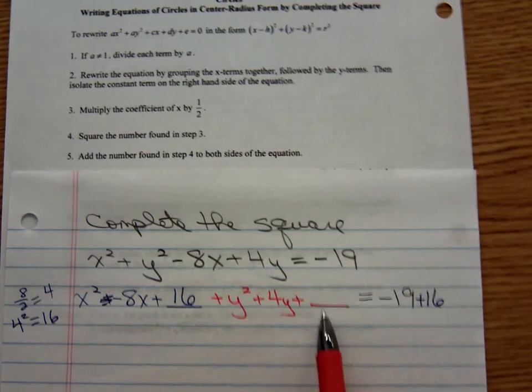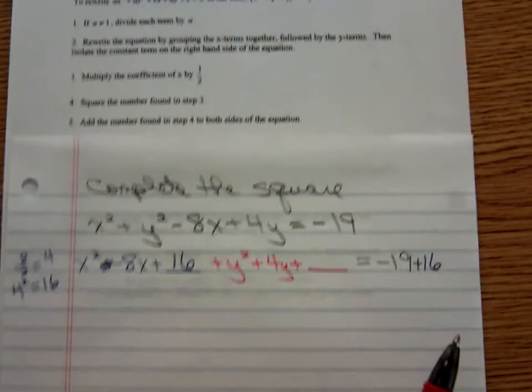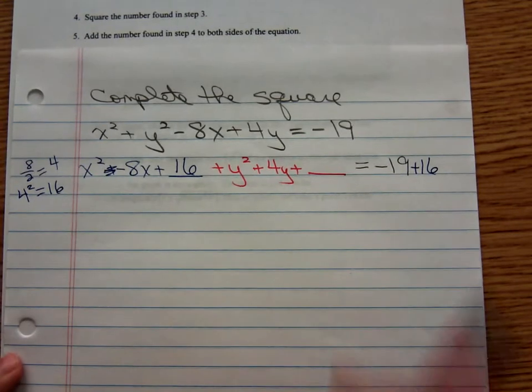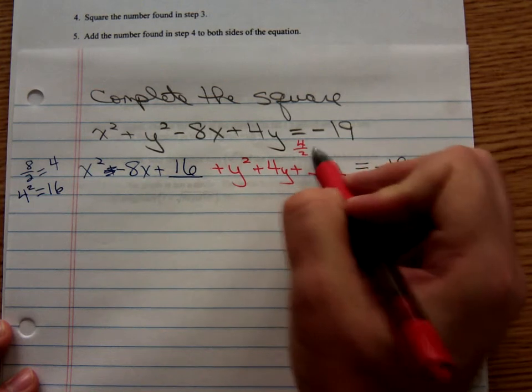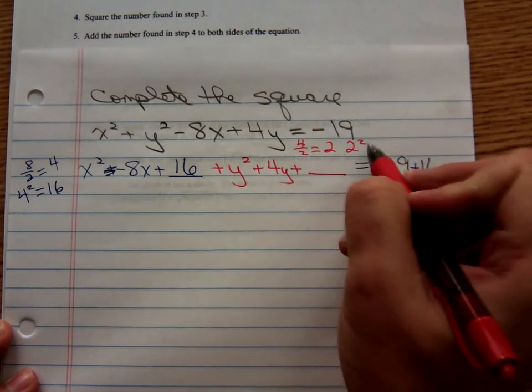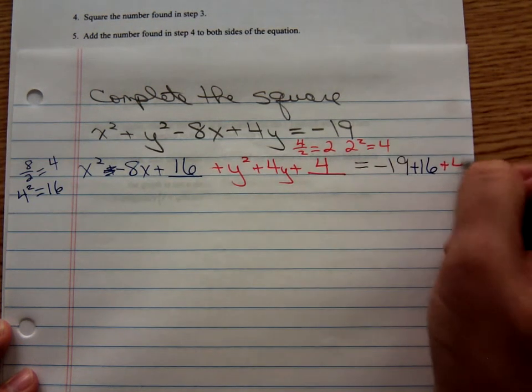Now, what number is going to go inside the red blank? 4. Well, let's see if you're right. Half of 4 is 2. 2 squared, you're right, that's 4. So we add 4 to both sides.